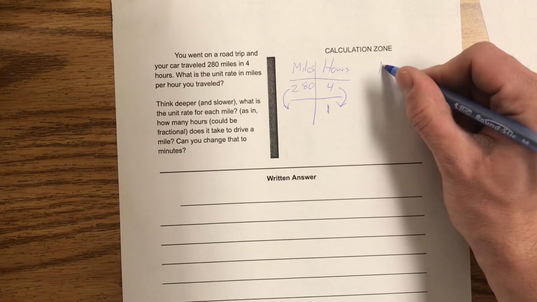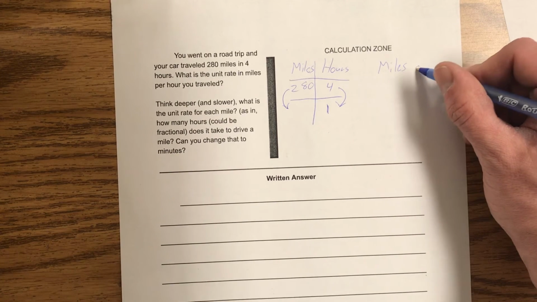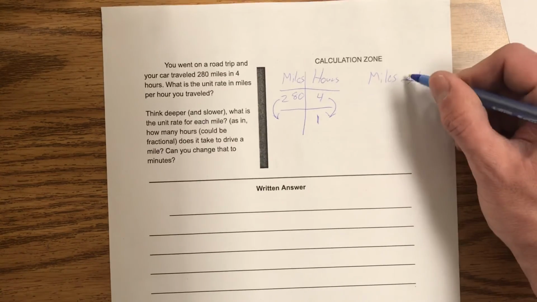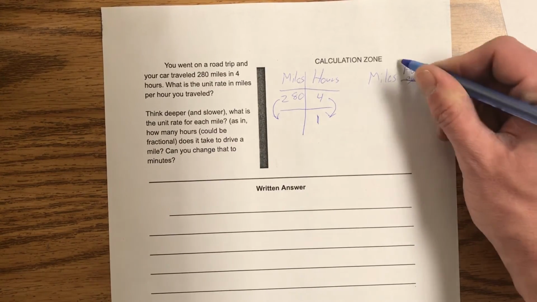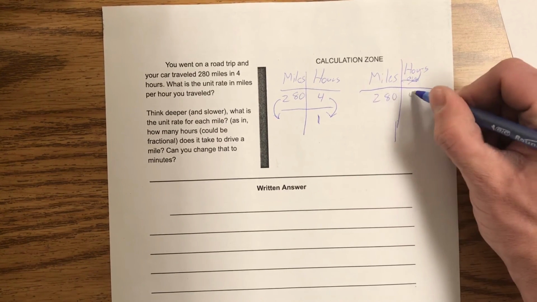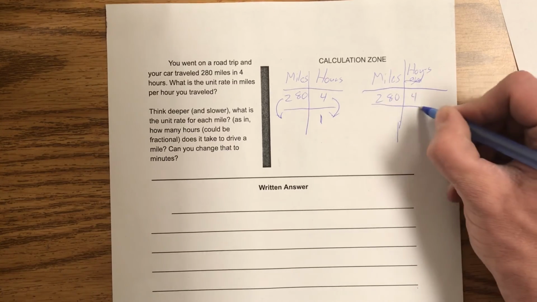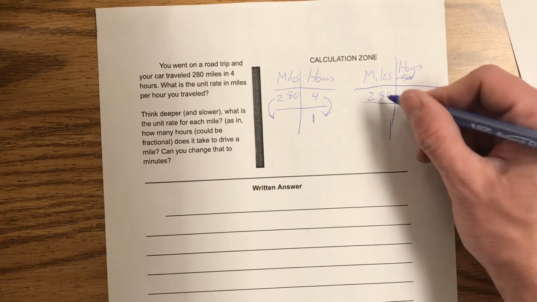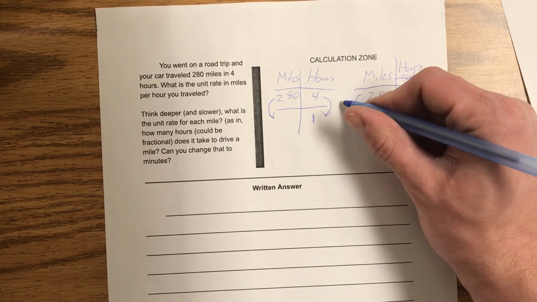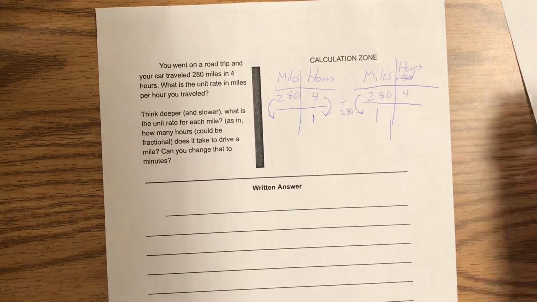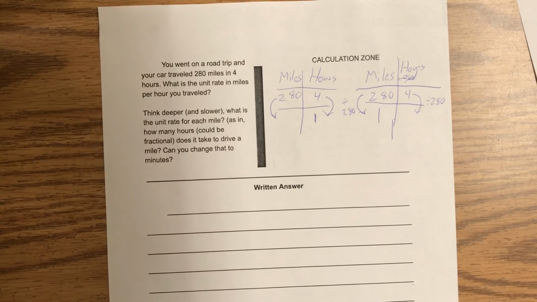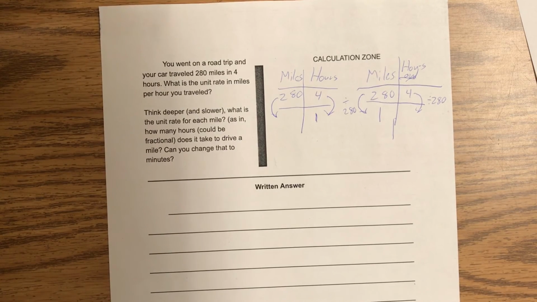And then, same idea, I like to make a new one for the second part, for the deeper and slower. Miles and hours. I would say 280 and 4 again, except now instead of finding 1 hour, they're asking how long would it take you to drive 1 mile. Whoa, 280 to get to 1 is divided by 280. So do the same here, and you will have your answer. Try to reduce it, but then you can present something to me that makes sense.